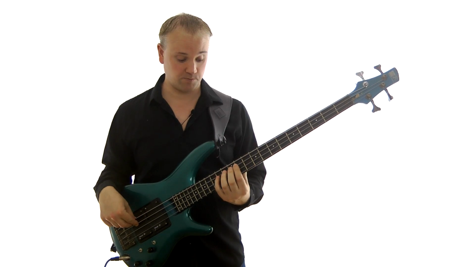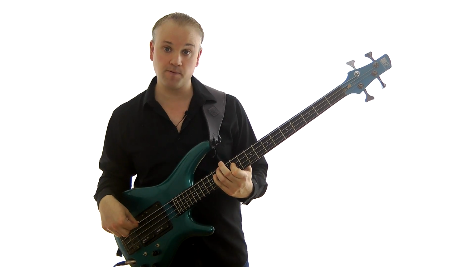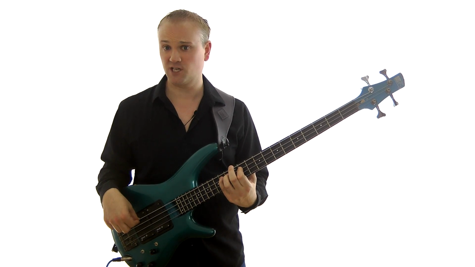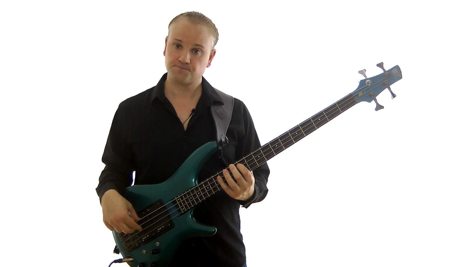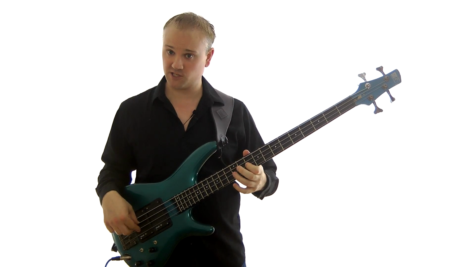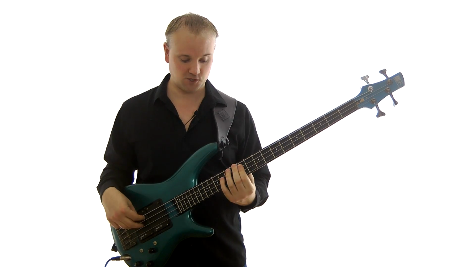The other way would be to play that 2nd here. So we have A flat and the B on the A string. So 11th fret and then what's that? The 14th fret. Then just shift across to the C, D, E flat on the D string and the F, G, A flat.